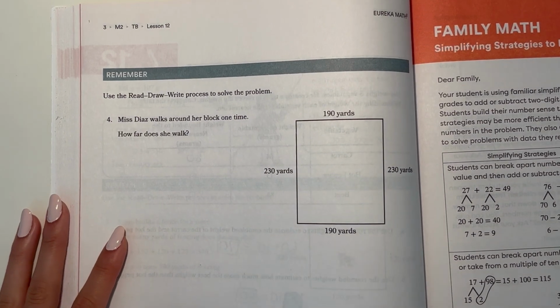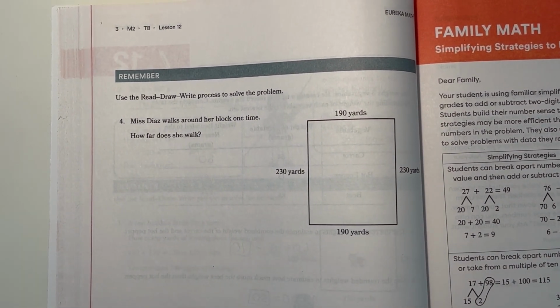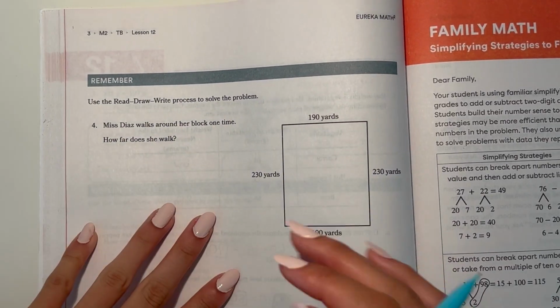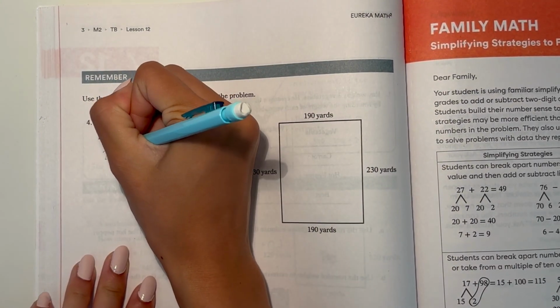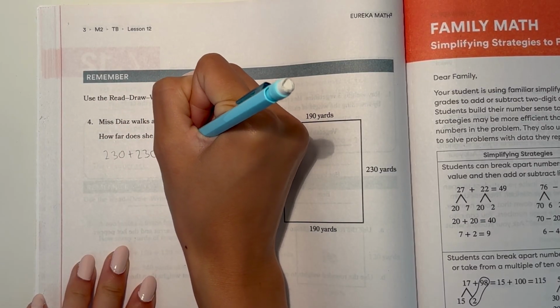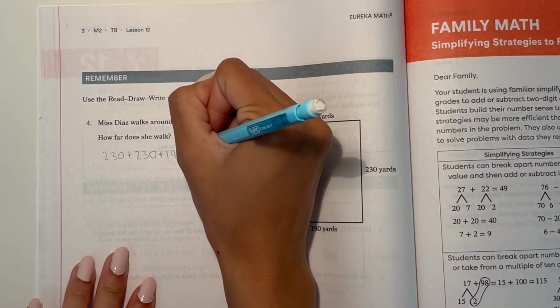Alright, now use the read, draw, write process to solve the problem. Miss Diaz walks around her block 1 time. How far does she walk? So I want to add this all together. 230 plus 230 plus 190 plus 190.